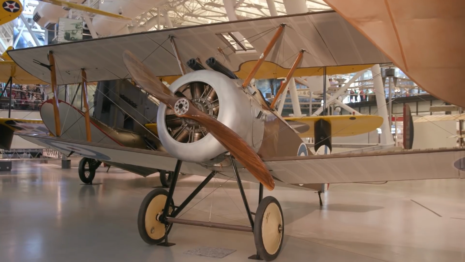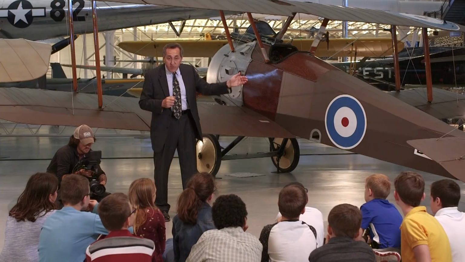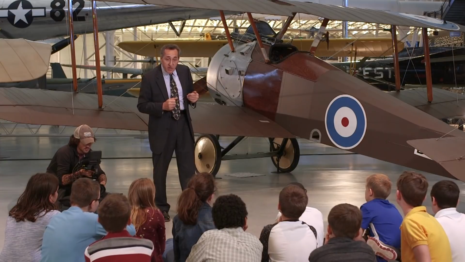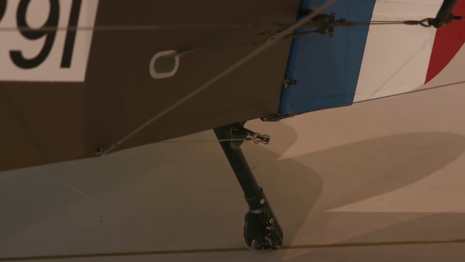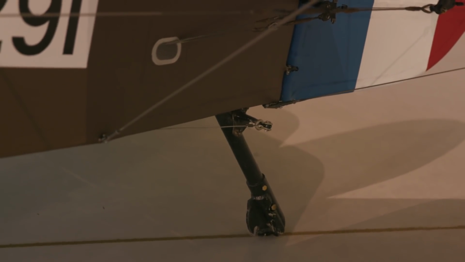And one of the things that's really challenging about these early World War I airplanes is they have no steering and they have no brakes. You have to actually steer with the rudder of the airplane, which steers it in the air, but it also steers it on the ground. So why is there no wheel on the back? That is called a tail skid rather than a tail wheel.